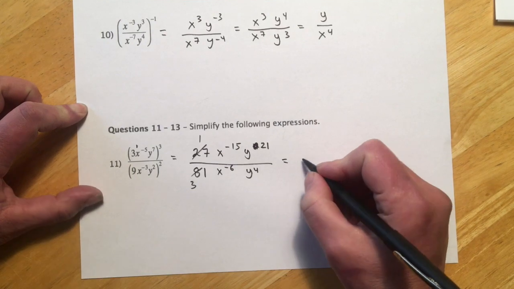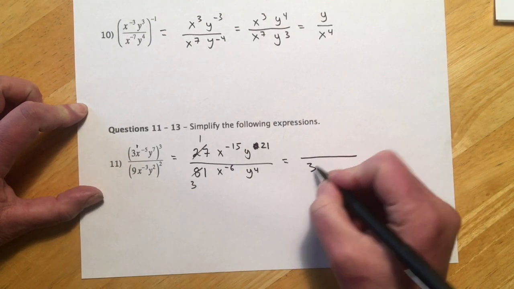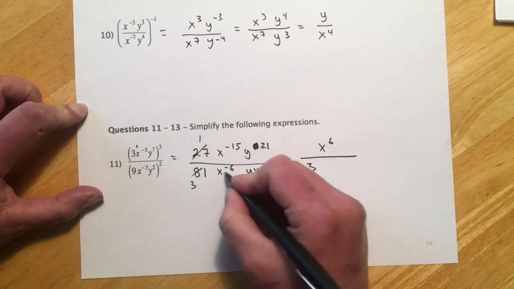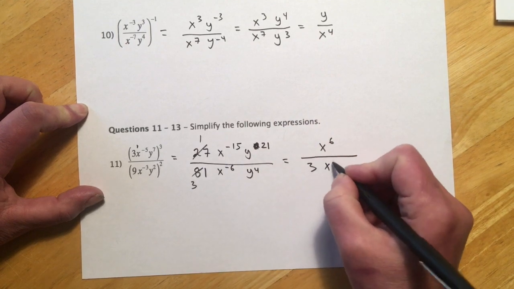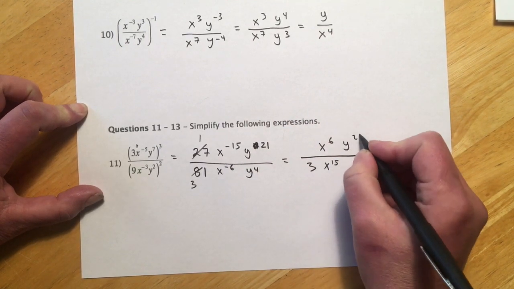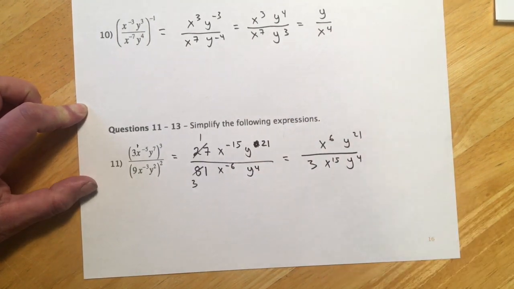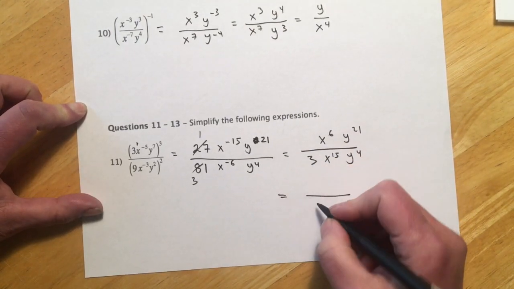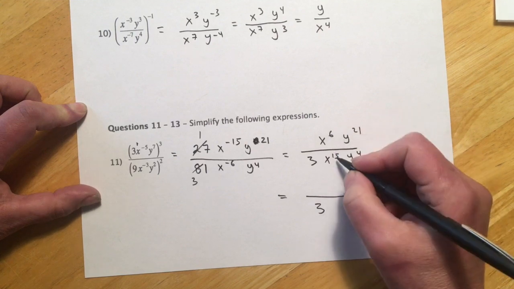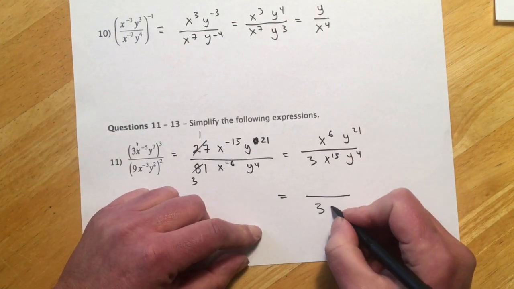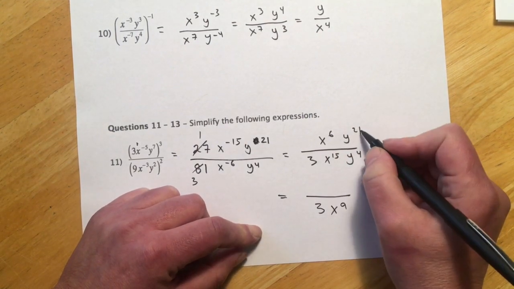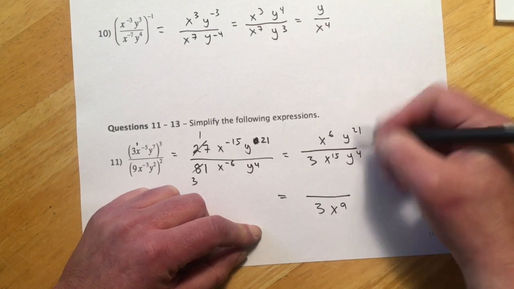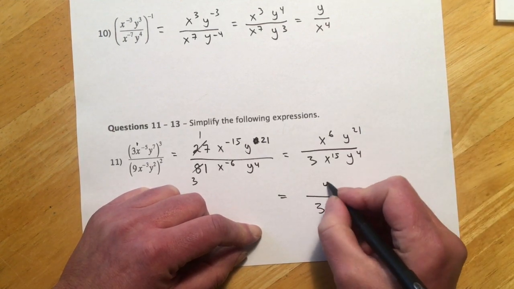I'll go ahead and rewrite this with positive exponents. So this will be x to the 6 I'm bringing up, and the 15 I'm bringing down. And then I'll just do my little cancel thing. So let's see, we got a 3 downstairs, 6 up and 15 down, so that will leave me 9 in the denominator. 21 y's up, 4 down, so that should leave me 17.